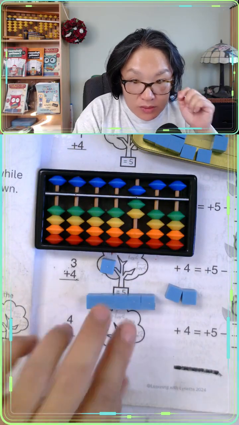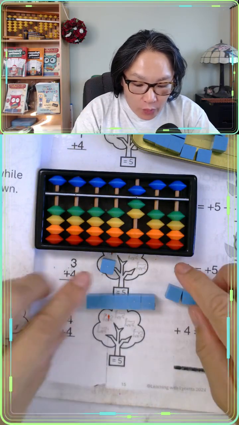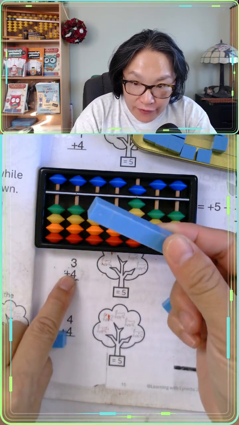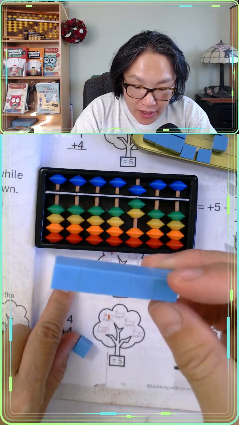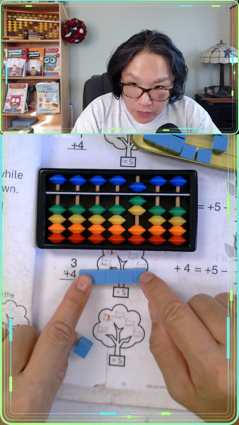The reason why is because we want to balance the equation. If we want to add the 4, I only have a 5. But to add the 5, you need to take away the 1, right?